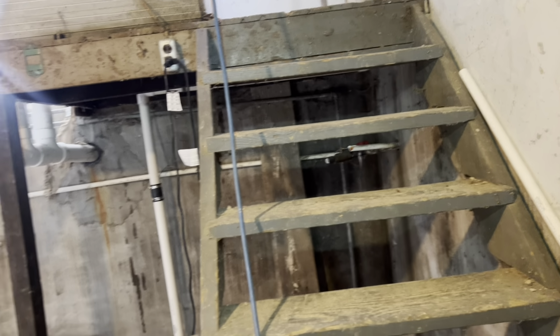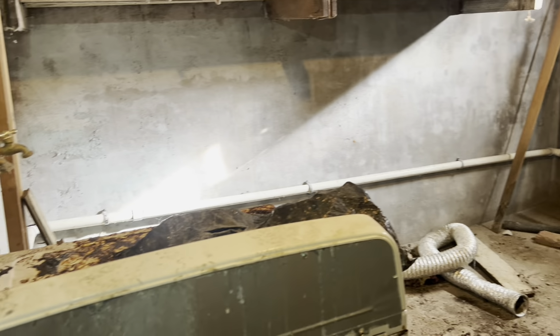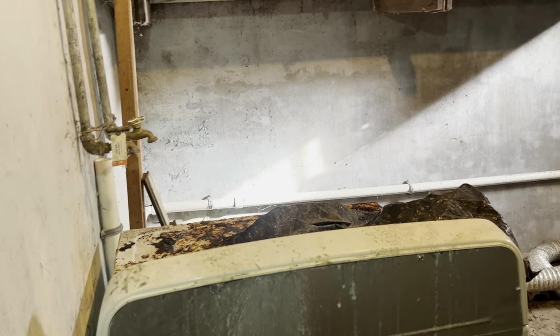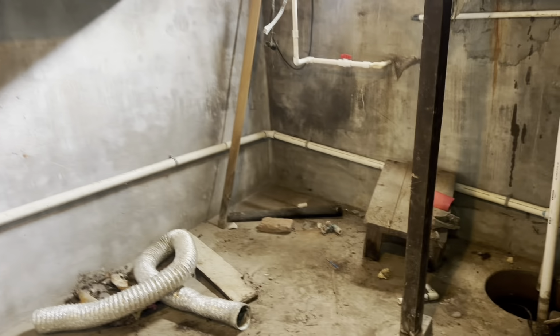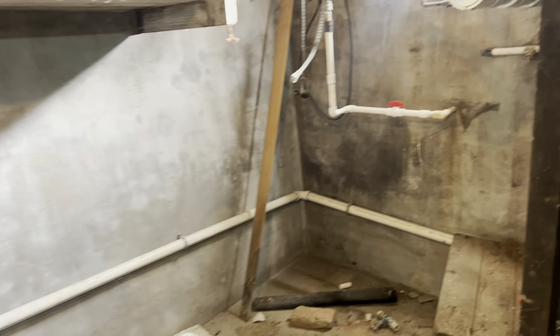As you come downstairs, you're not always going to have an easy access. Sometimes you're going to have to squeeze. Also, whenever you come downstairs, make sure you don't go straight beeline to the unit. You want to take a look at the pipes. You want to make sure nothing's frozen or leaking, especially if they haven't had heat.